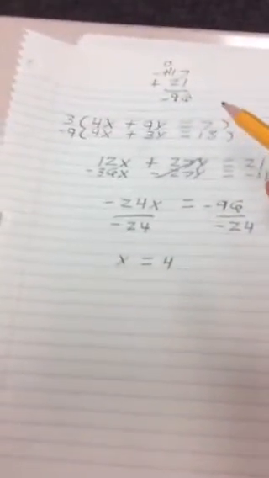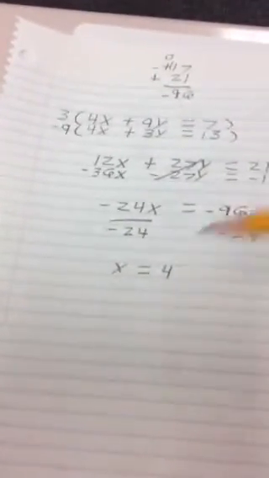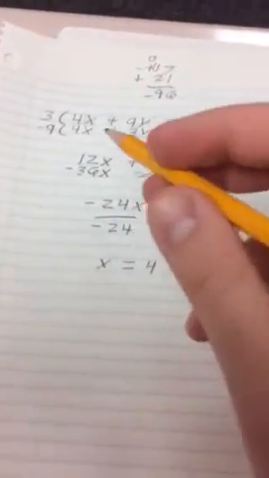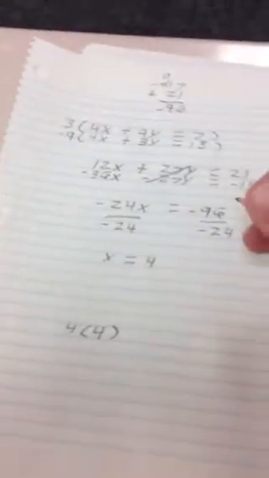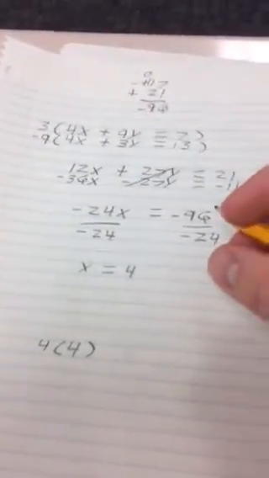So we plug in x into 4x. So we have 4 times 4, because that's our value of x. X equals 4, plus 9y equals 7.